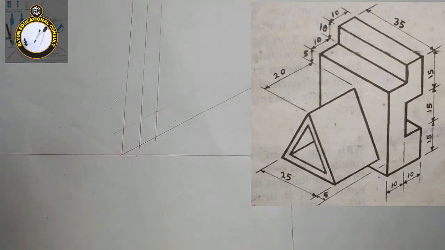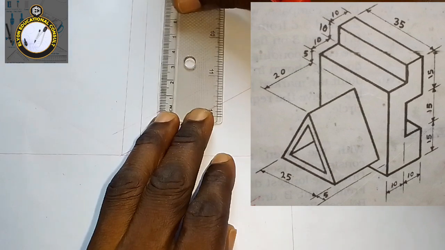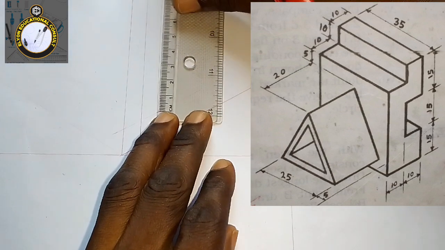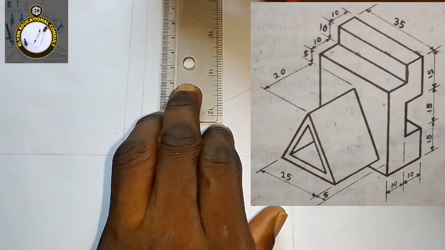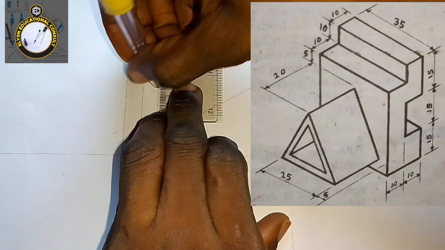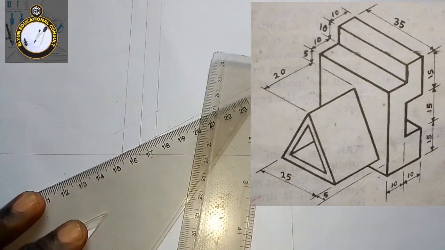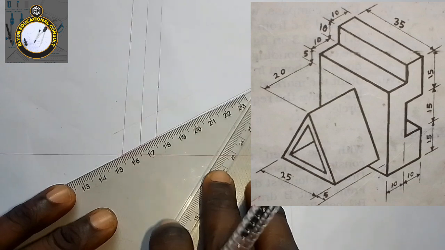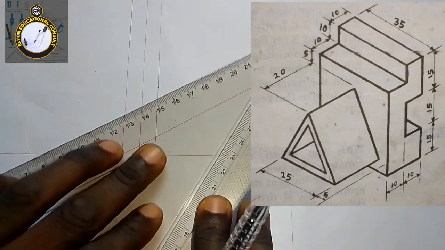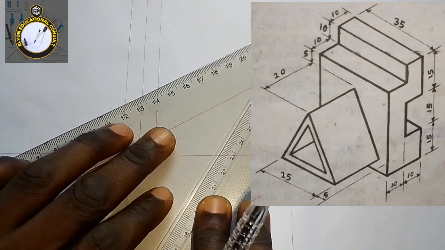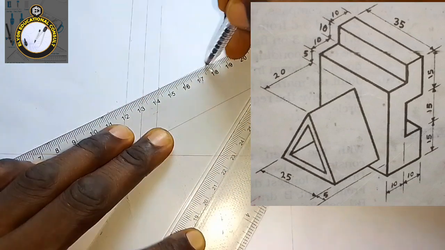Then let's take the second one. The second one, 15, as 1.5 centimeters. So draw the same way. Place it this way, slide to it. That's a parallel line to that second one.